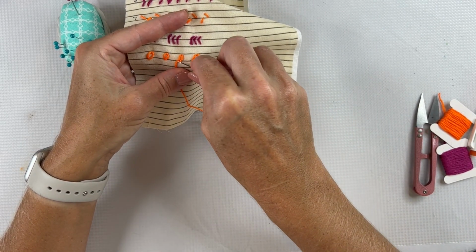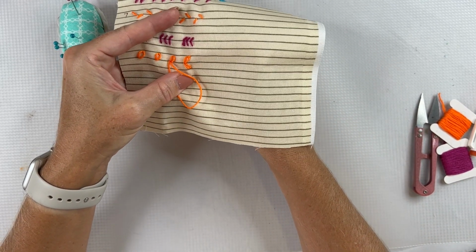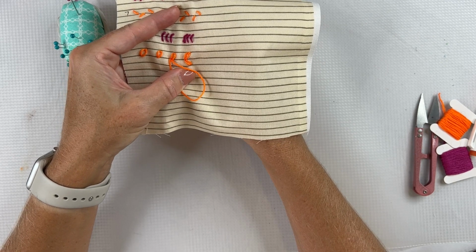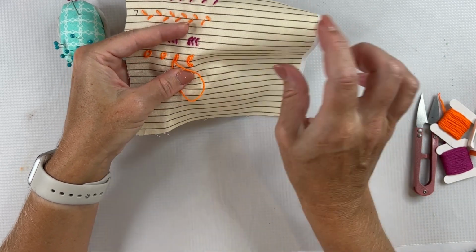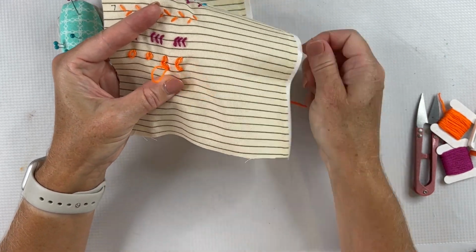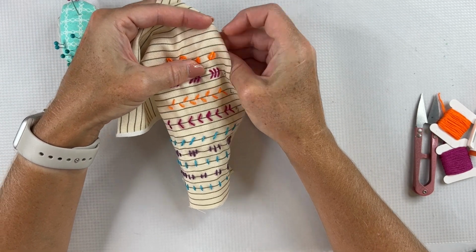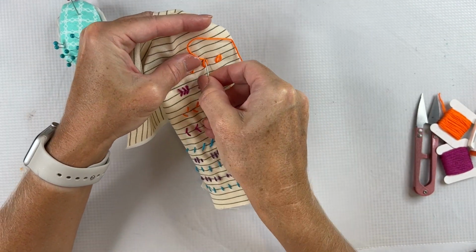stitch around, right back down, and then bring your needle up where you want to anchor it. And it may take a couple of tries. You could also turn your fabric around if that's easier for you.